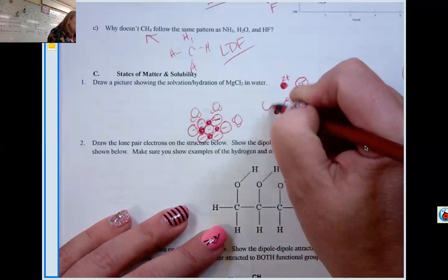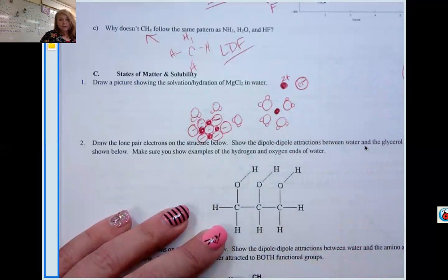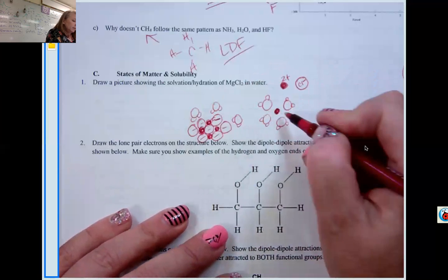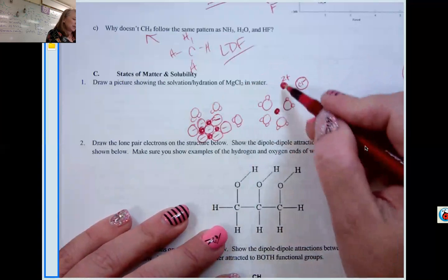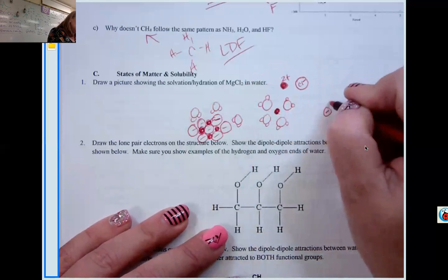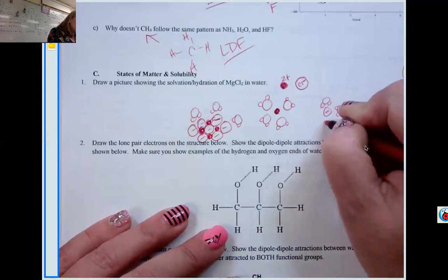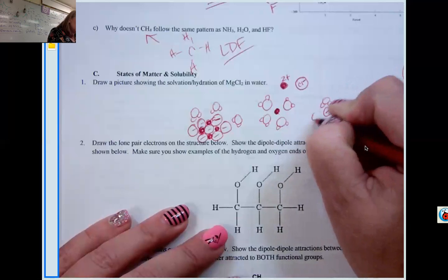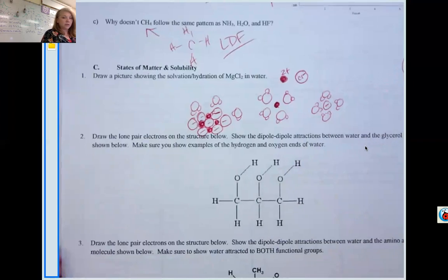And so I would correctly surround my water molecules, looking like little bears, but with their butts to the 2+ ion. And if I'm going to draw my chloride ion in here, then I would switch my little water bears, and I'm going to put their ears next to the negative charge. Okay, so that's how to properly draw solvation or hydration of any ionic solute in water.